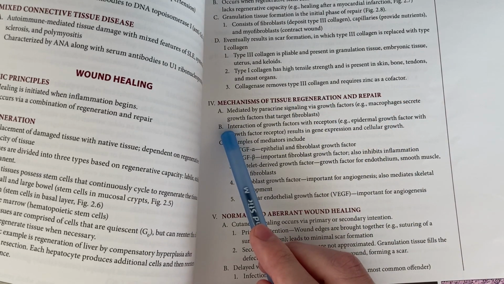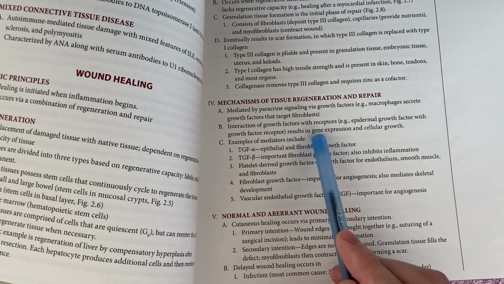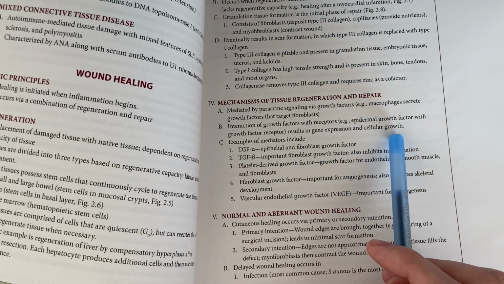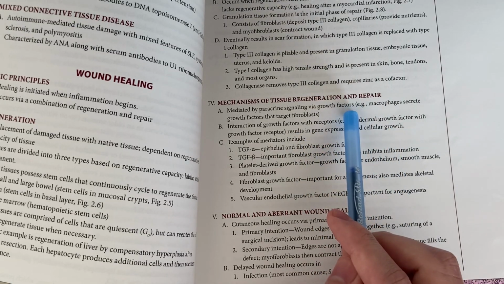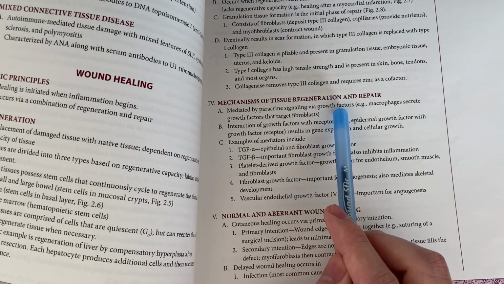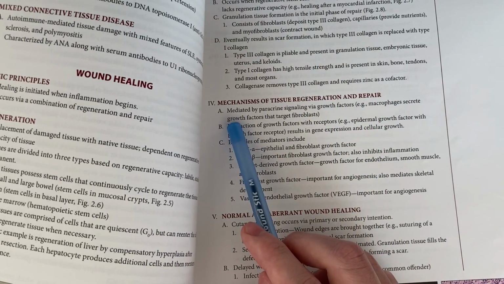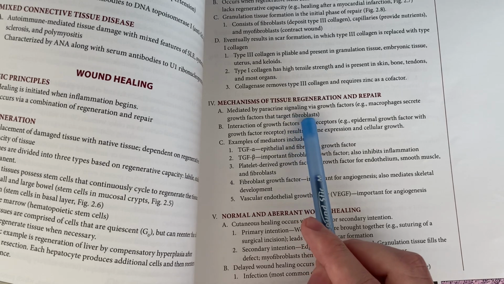So, in other words, the interaction of the growth factors with the receptors will result in gene expression and cellular growth. And remember that paracrine signaling is involved with the growth factor secretion, and that the macrophages will typically secrete the growth factors that will then target the fibroblast.